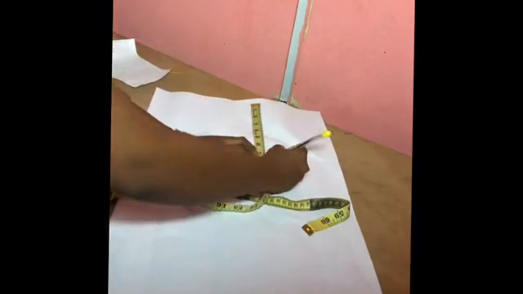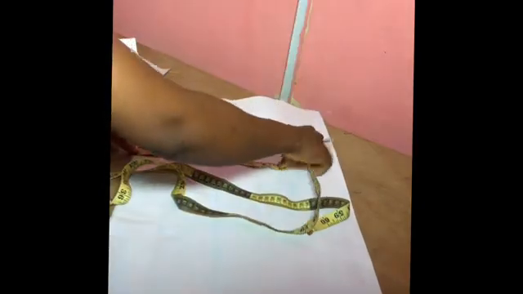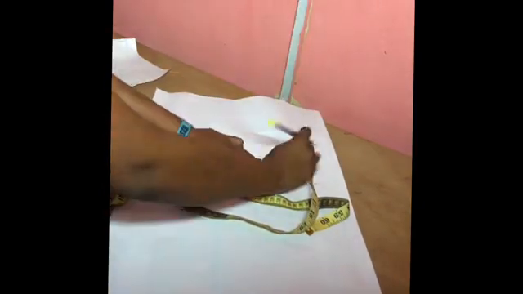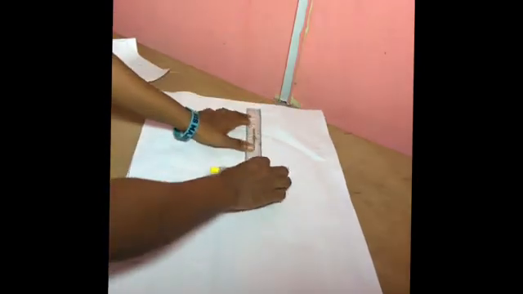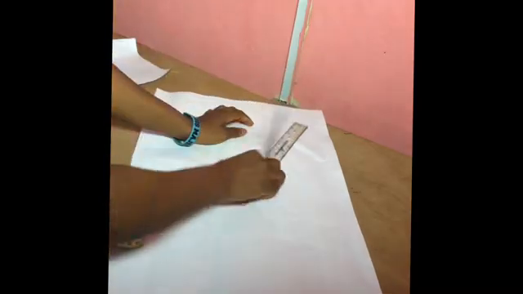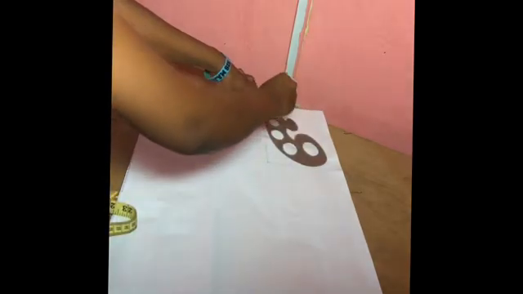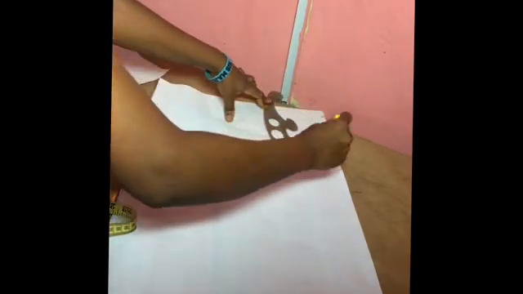Then the next thing to do is to mark out our armhole length. I'm going to be marking out the armhole length using the ruler to draw out a straight line on the armhole length. Then the next thing I will be doing is to use my armhole curve to create that armhole curve on my pattern paper.